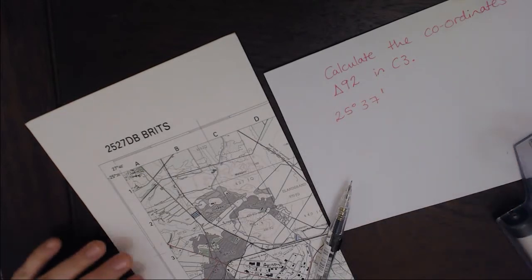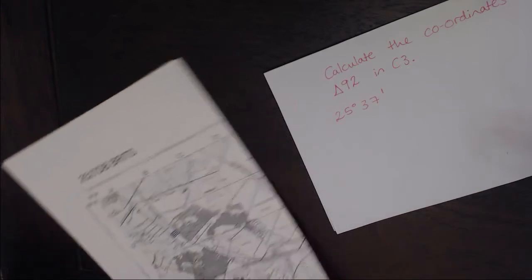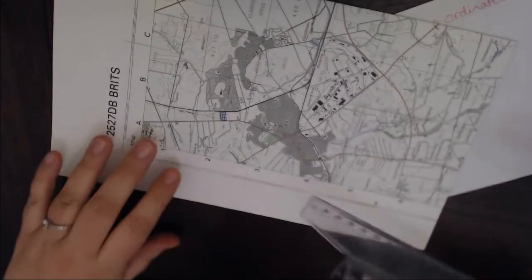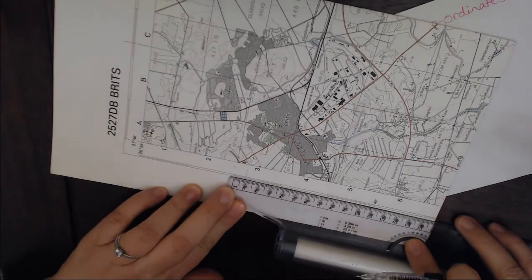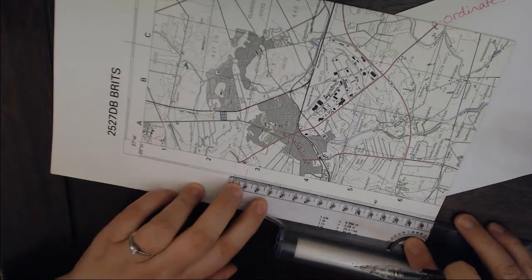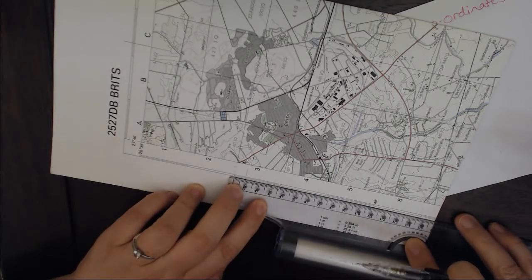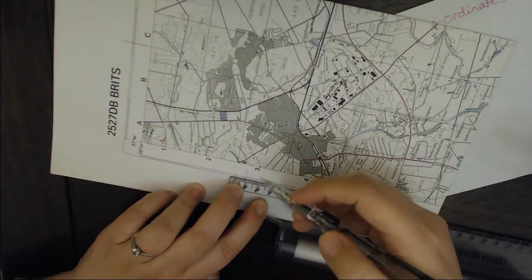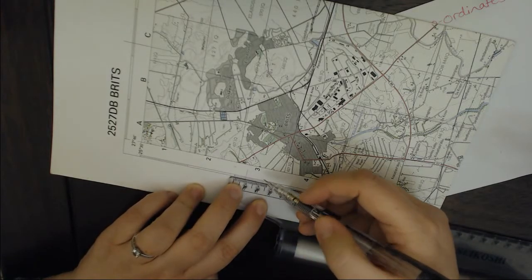And then now we need to measure the seconds. So we're going to take our ruler and we are going to measure it by hand and see how many millimeters we have here.